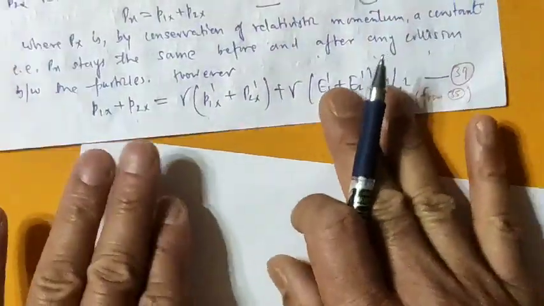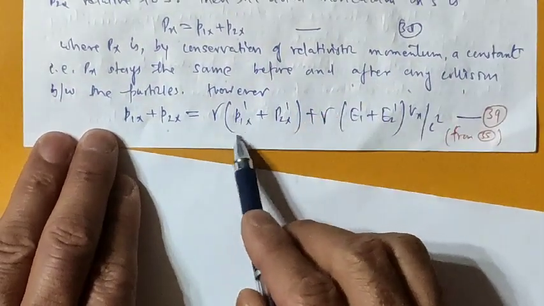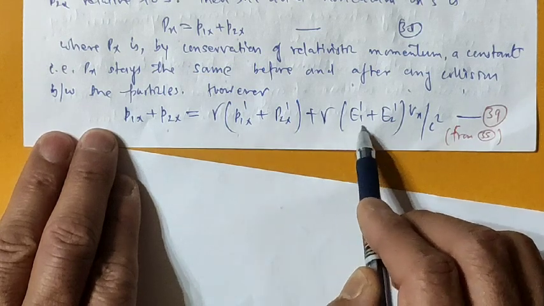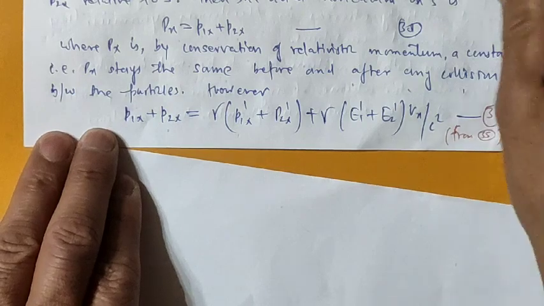Then I have the relation p1x plus p2x is equal to gamma times (p1x prime plus p2x prime) plus gamma times (E1 prime plus E2 prime) Vx divided by c square, from equation number 35.